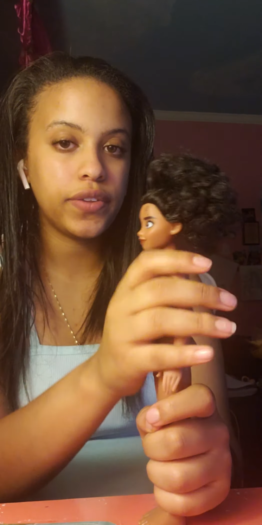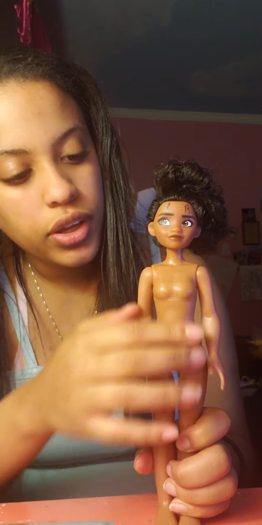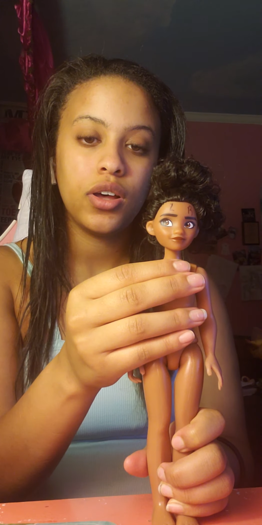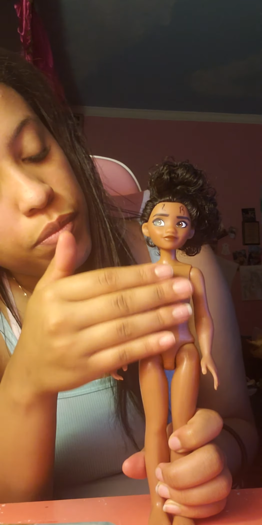For example, her chest. Her chest is considered medial because it is in the middle of her body. Her chest is medial to her hand, which is referring to the middle part of her body.